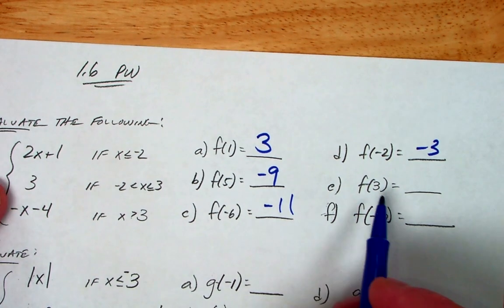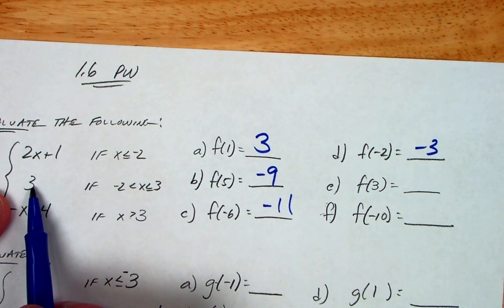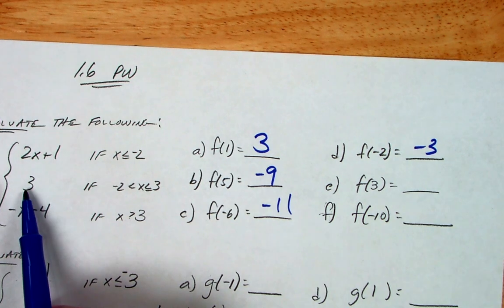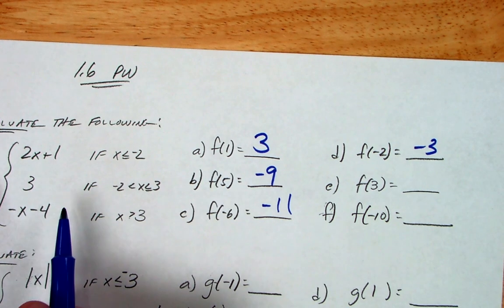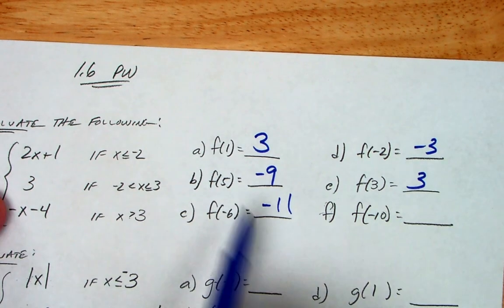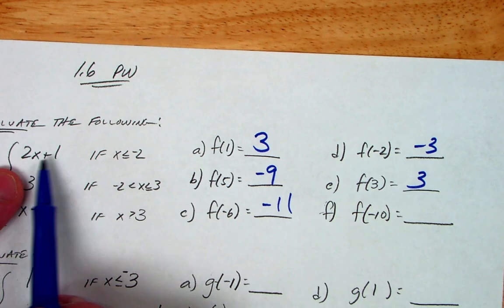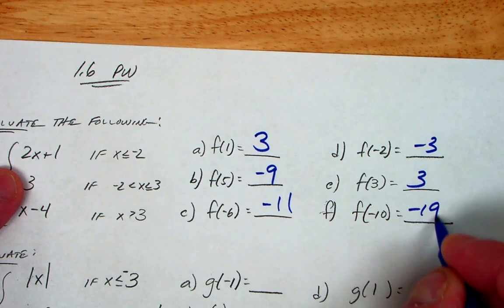F of 3 fits this category. So my answer is just simply 3. I know it's weird. There's no place to plug in an x. Our answer is always 3. I could have put cow there, and my answer would have been cow. F of negative 10 fits this one. So 2 times negative 10 is negative 20, plus 1 gives me negative 19.